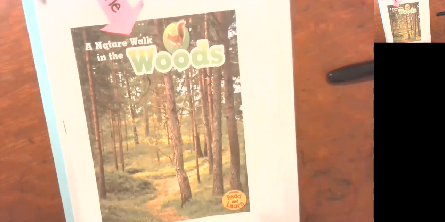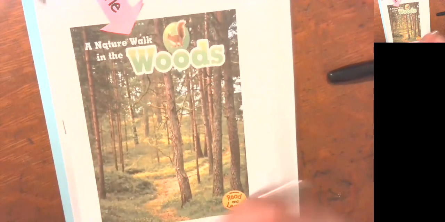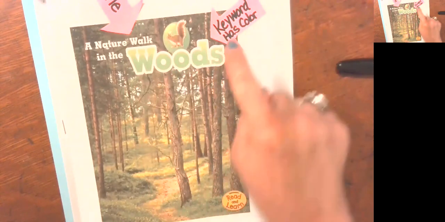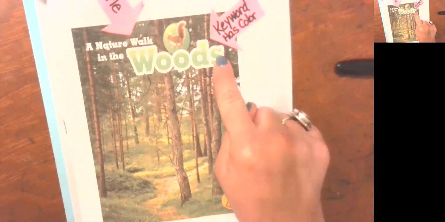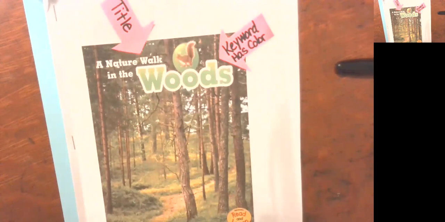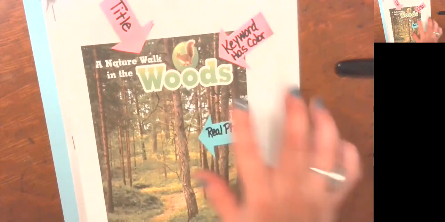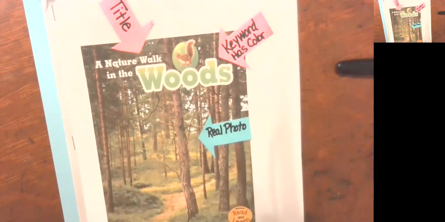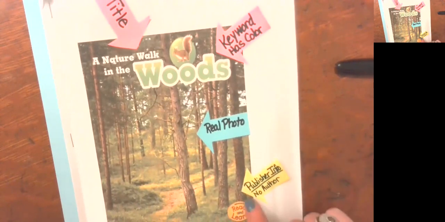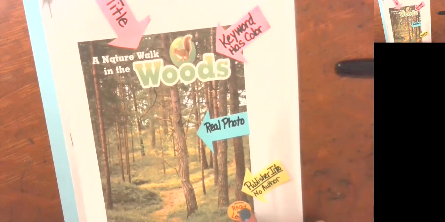Another important thing, another text and graphic feature, is that the keyword woods has color in it to make it stand out. And that lets us know that woods is important with this topic. It is the topic. And again, I said that these are real photos. This is a real picture of woods. And instead of an author on this particular page, they didn't give us the author, but they did give us publisher information. So the publisher is Heinemann, and the book series is Read and Learn.